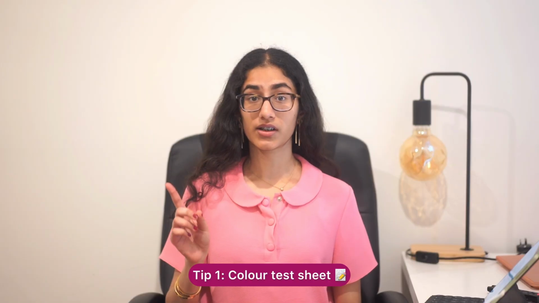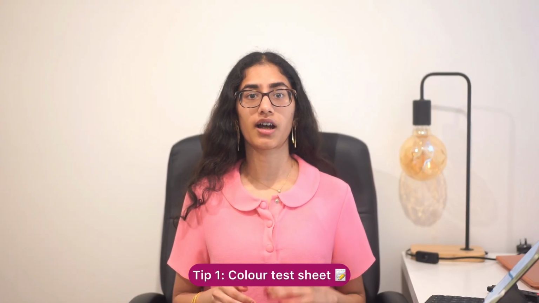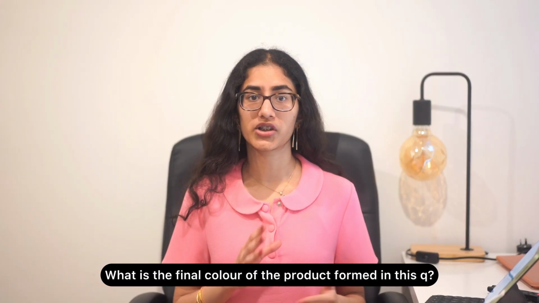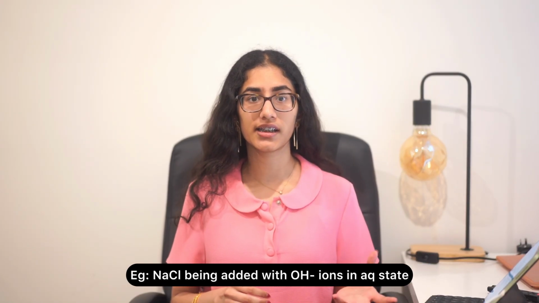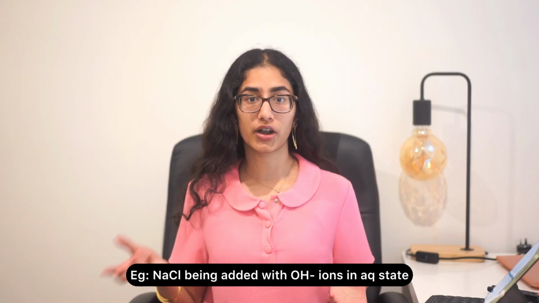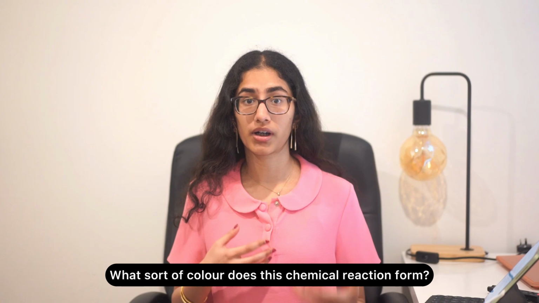Alright, tip number 1 is all about the color test sheet. In Paper 4, you'll often get questions in chemistry asking you what color a compound changes to in a beaker once another compound is added. Let's say it's NaCl and OH minus ions, hydroxide ions, that are added. What sort of color does the final compound produce?